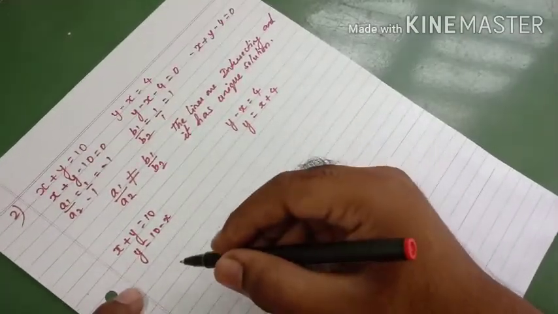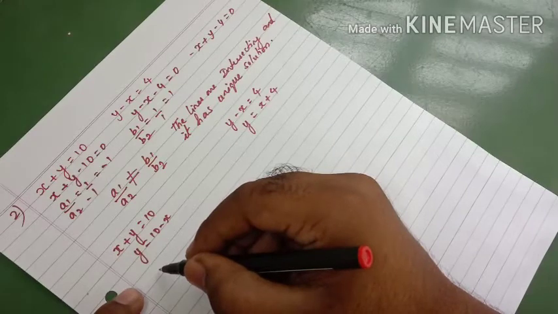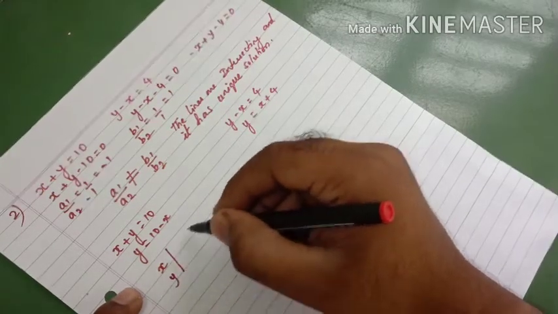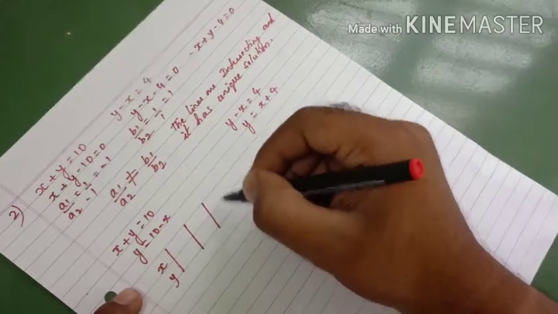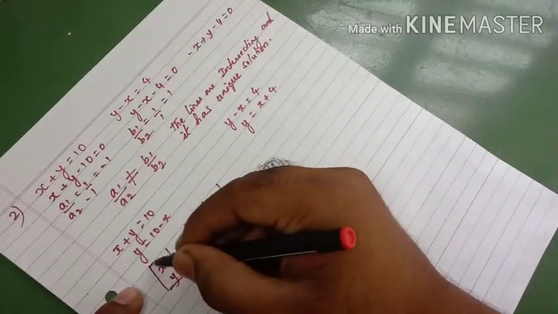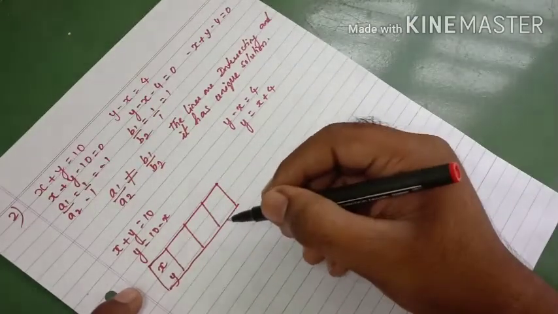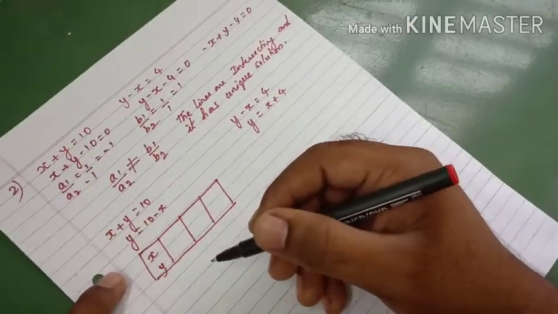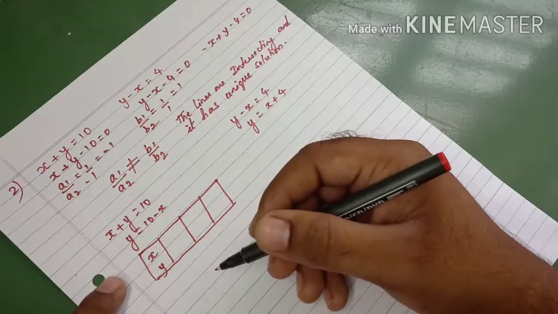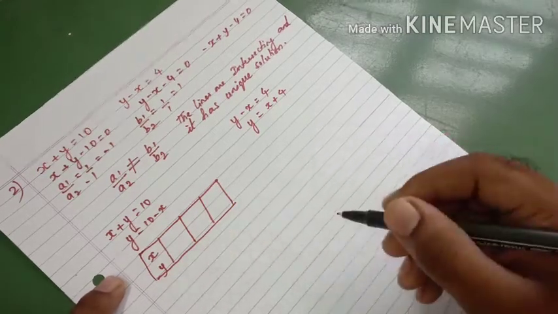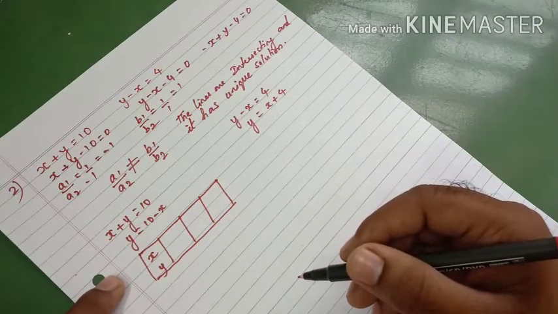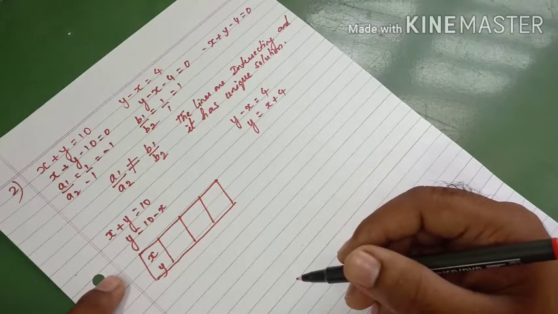Now let me take different values for x and for y. If you take the tabular column like this, we put a box. What x value should I take? If I take x as 0, what happens? The y value becomes 10, right? If I take 1, then y becomes 9. If I take 2, then y becomes 8. It goes on like this.